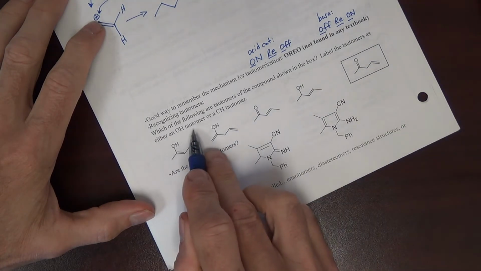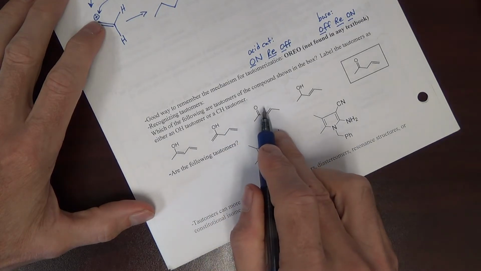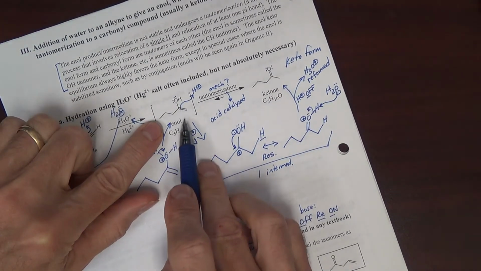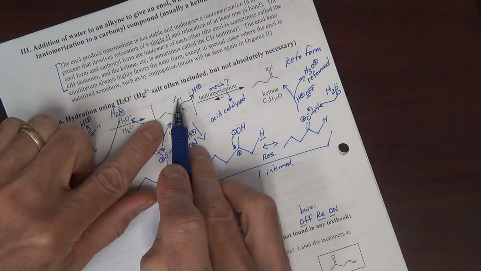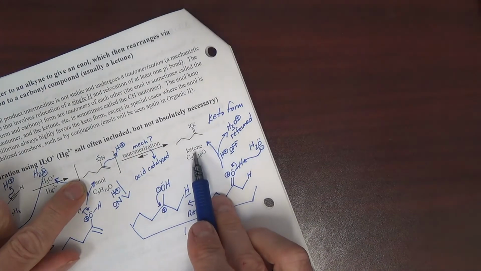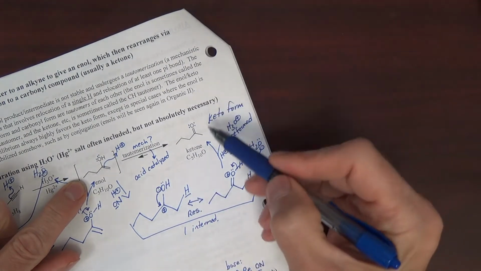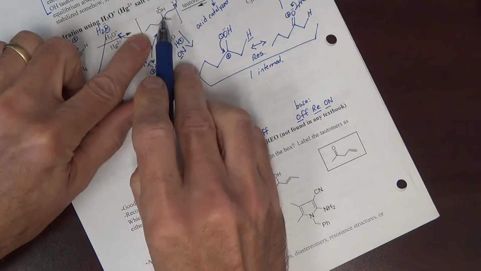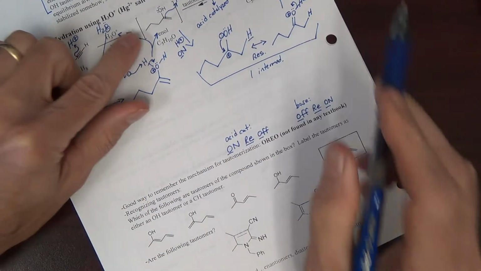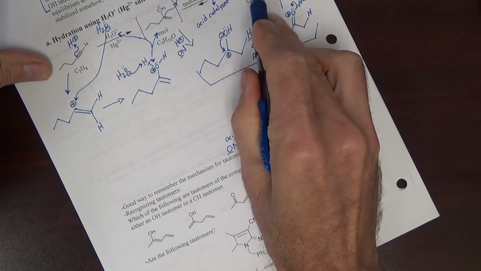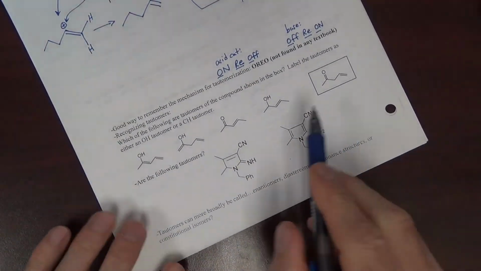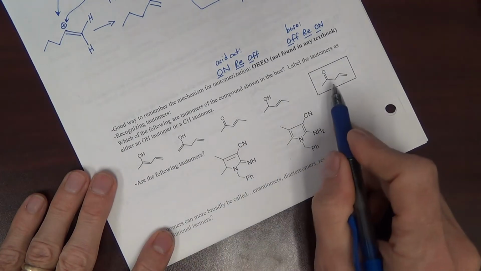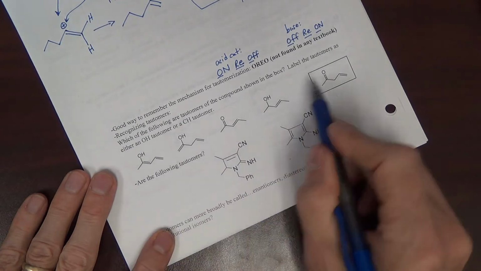Label them as either an OH tautomer or a CH tautomer. Back up here. The enol is considered an OH tautomer because it has the OH. The keto form is considered a CH tautomer because the H here is on the carbon. We're dealing with the H that's being relocated. Here the H is on the oxygen, here it's on carbon. OH tautomer, CH tautomer. So label the tautomers as either OH or CH. Okay. I'll let you do that one on your own.